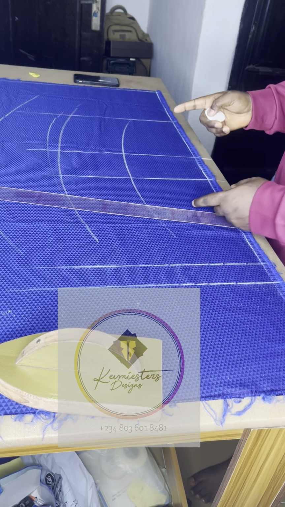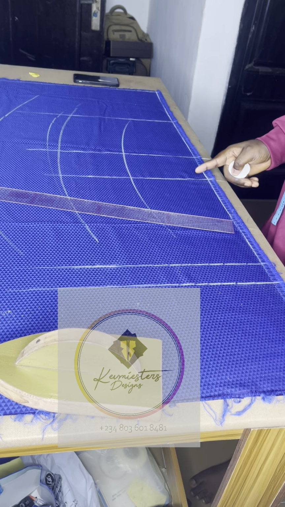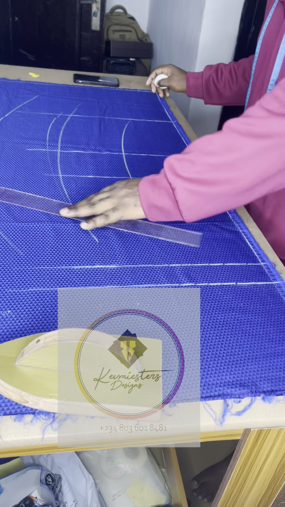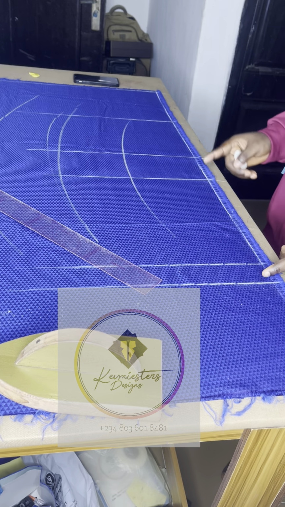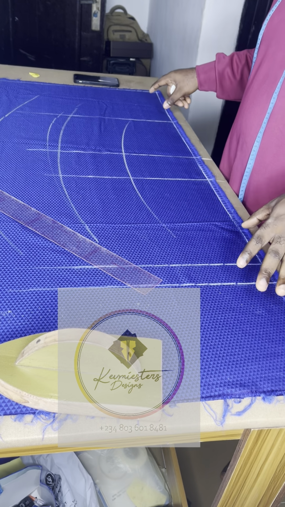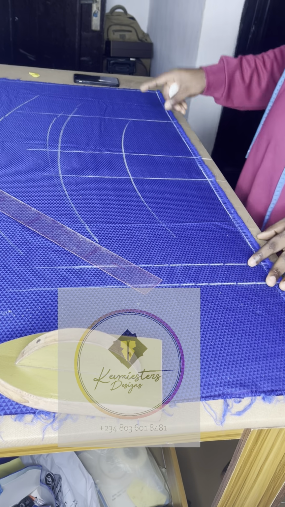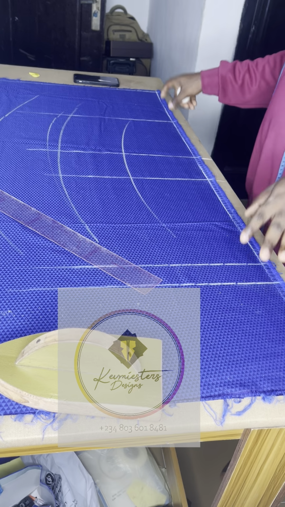So this is my half length for my knee region. This is my calf length for my calf circumference. Now we've succeeded in marking all the different regions of our trouser. Now the next thing is to apply the measurement we have on the fabric.